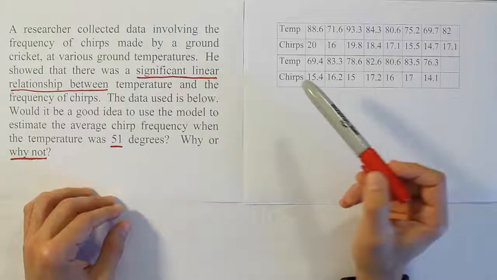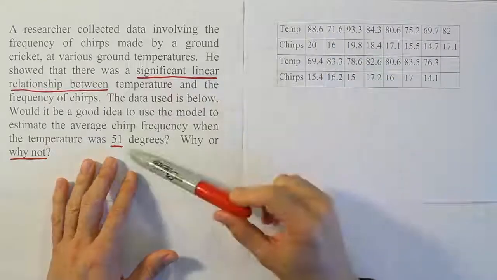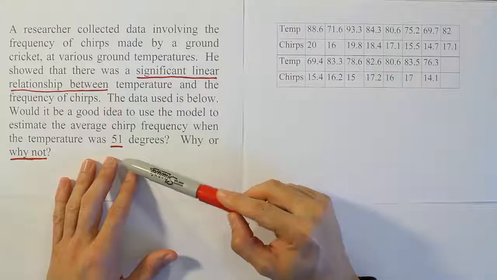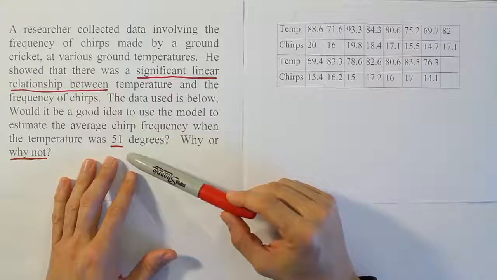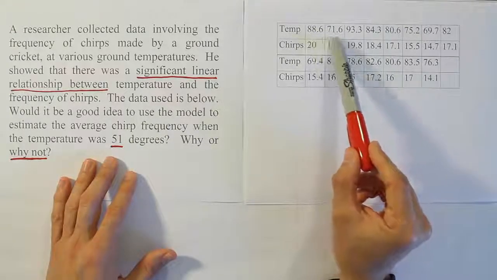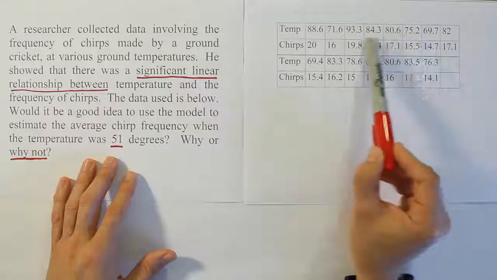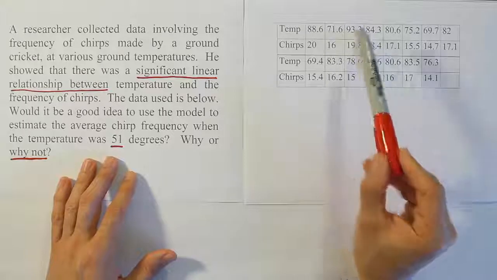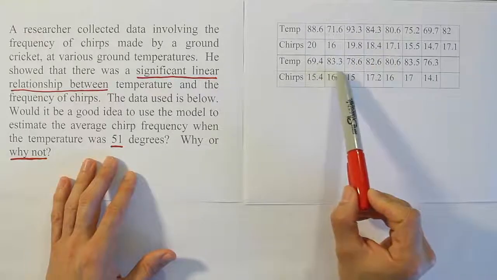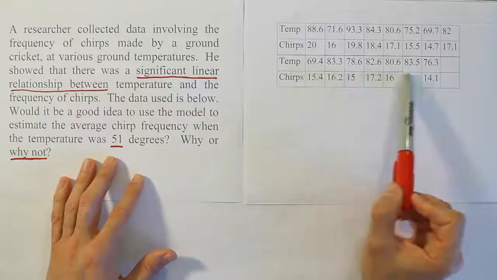Okay, so let's look at the data quickly here. The data actually determines the temperatures, and they're asking whether we should plug 51 degrees into our model to predict the frequency of chirps. But if you look at the temperatures they used to create the model, they're mostly in the 70s or 80s, right? Some in the 90s, right? And nothing lower than 69.4. It looks like that's the lowest value.